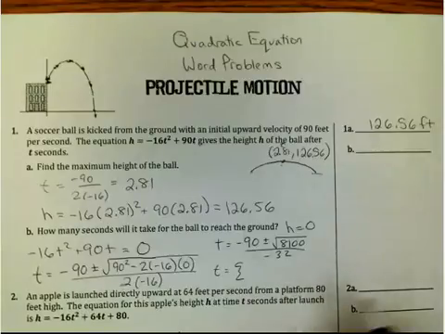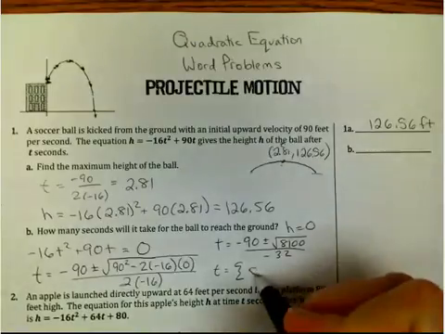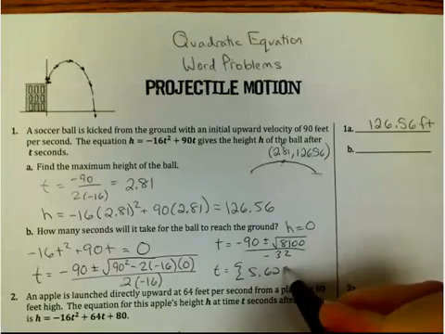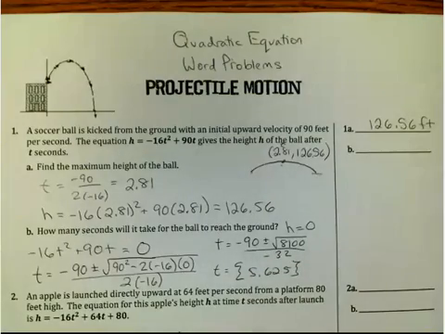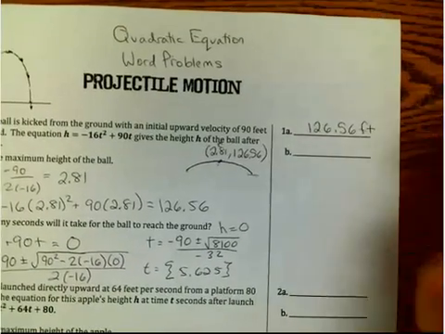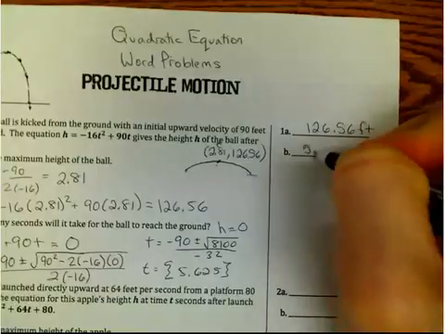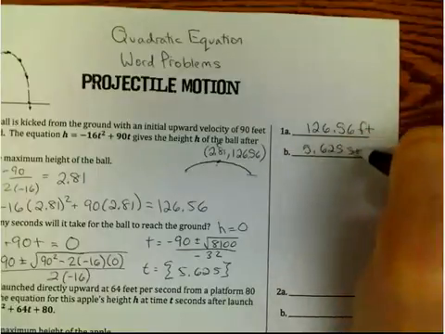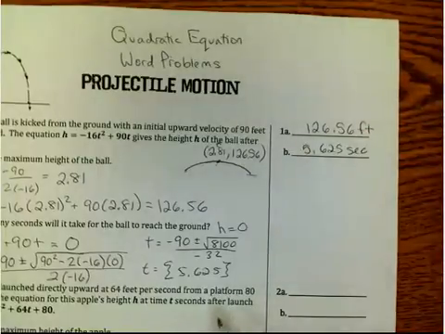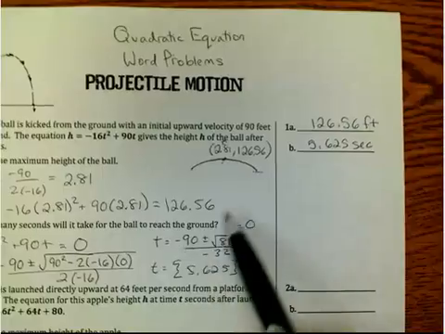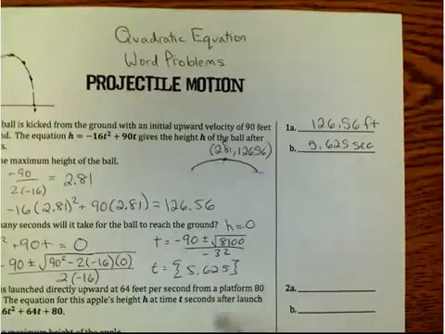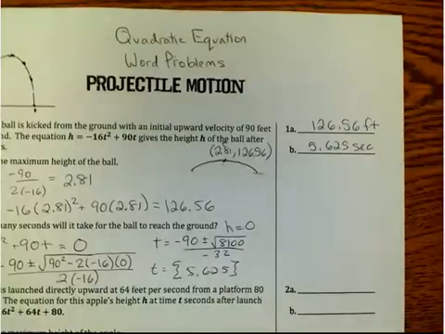We want to take our positive answer, which is going to be 5.625, and that means t is equal to 5.625 seconds. That's how many seconds it will take for the ball to reach the ground, or for h to be equal to 0.